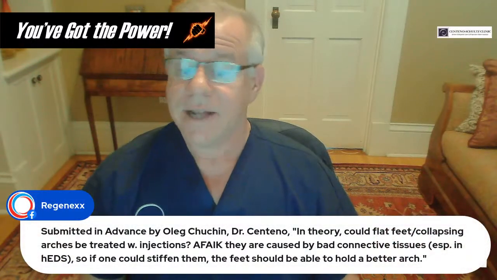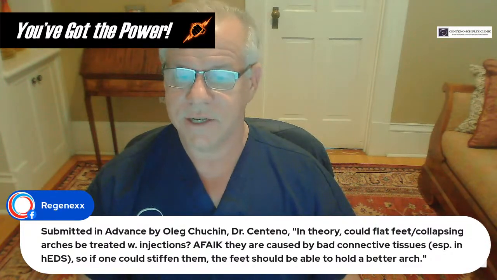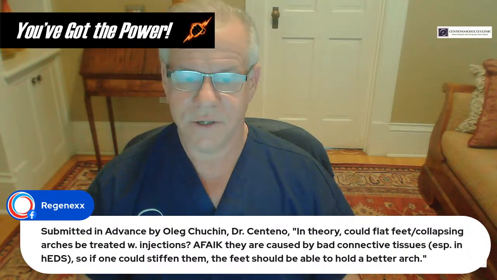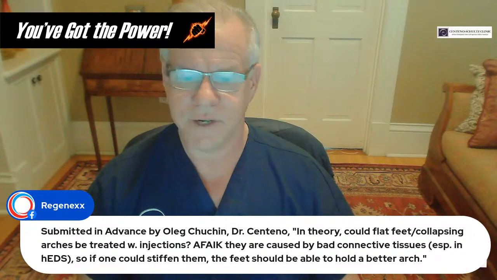Regenix, submitted advanced by Oleg. Dr. Centeno, in theory, could flat feet, collapsing arches be treated with injections? AFAIK, they are caused by bad connective tissues. So I don't know what AFAIK means. Maybe I'm too much of a boomer.